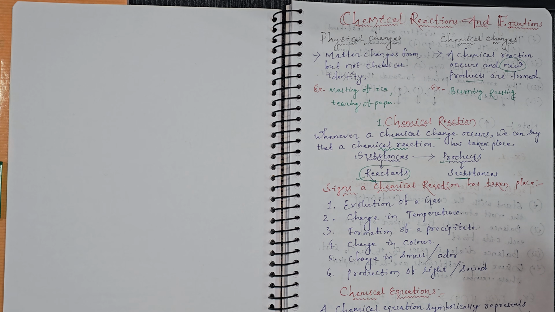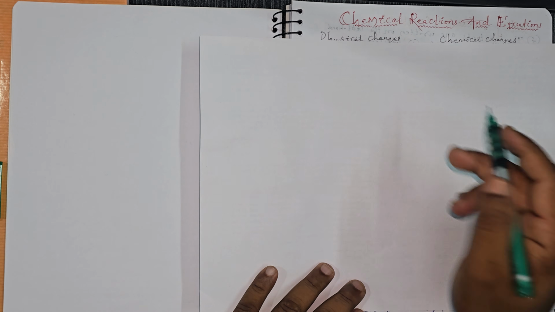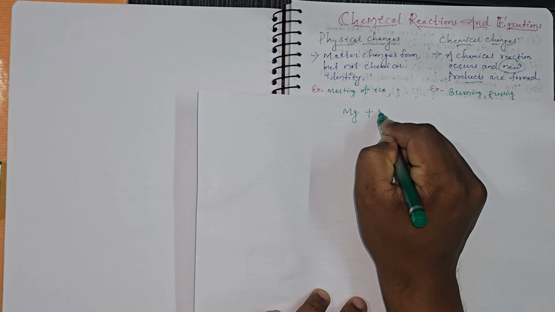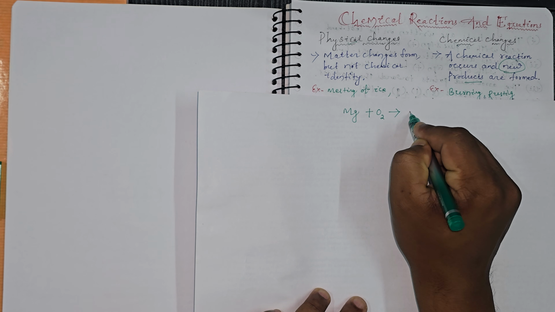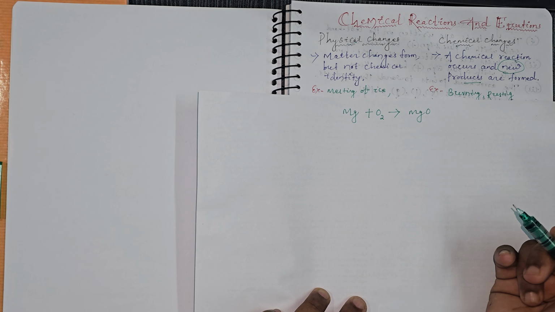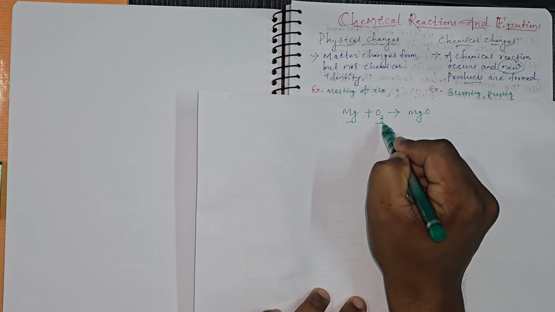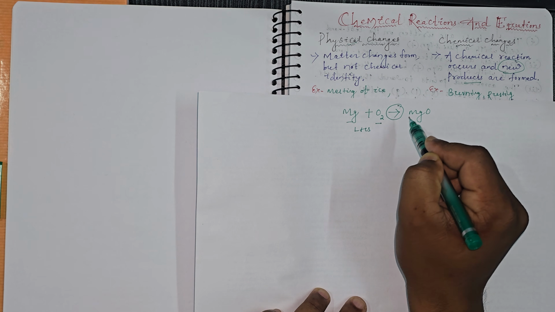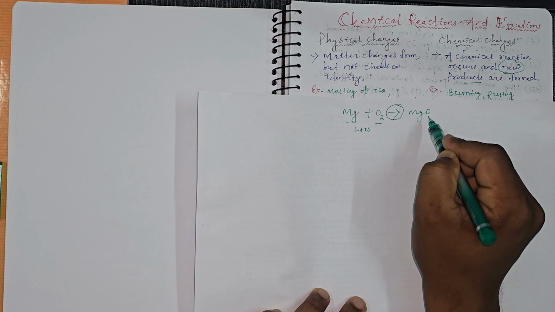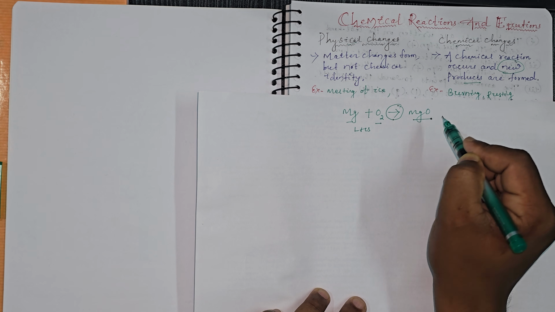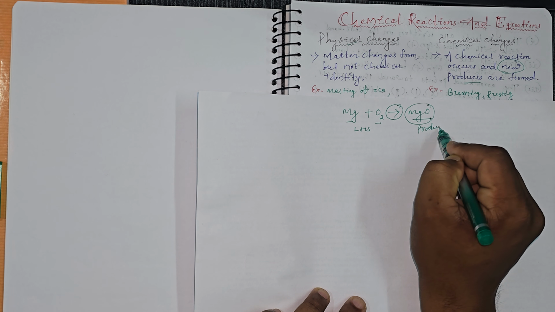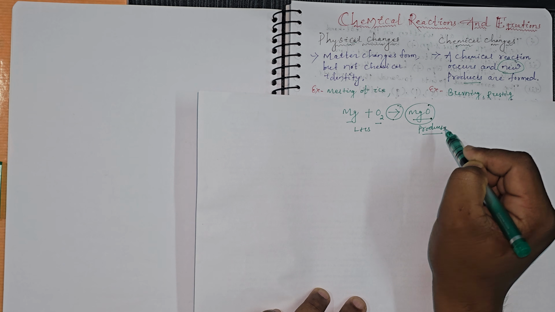For example, let's say I have taken magnesium plus oxygen. It gives rise to magnesium oxide. Magnesium and oxygen are present on the left hand side of this arrow mark, and the arrow mark defines that the reaction proceeds. The right hand side is our products. So far you might have understood what reactants and products are.